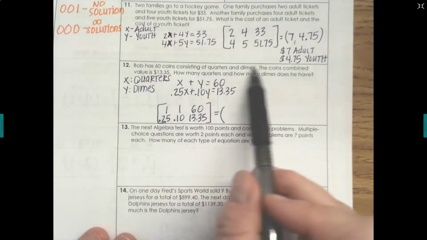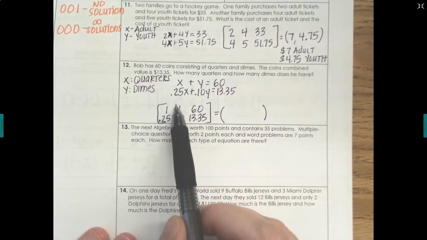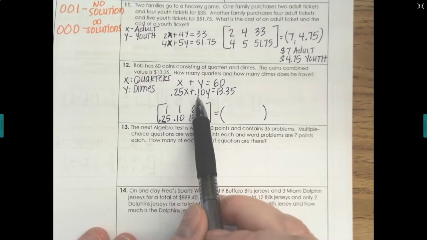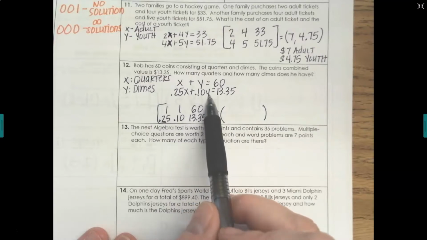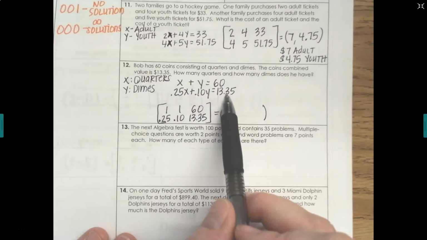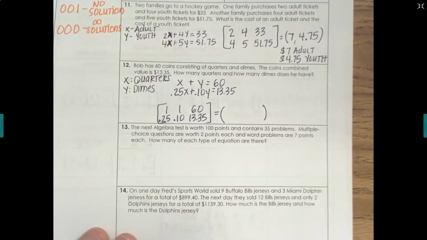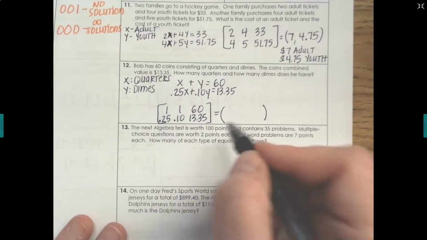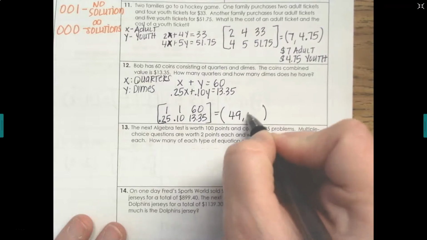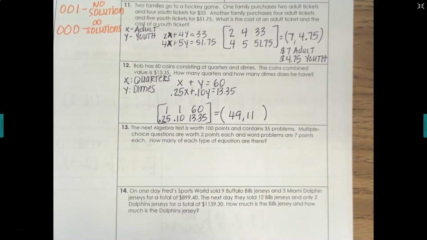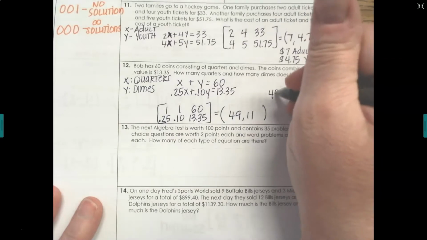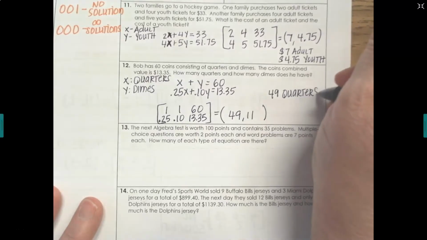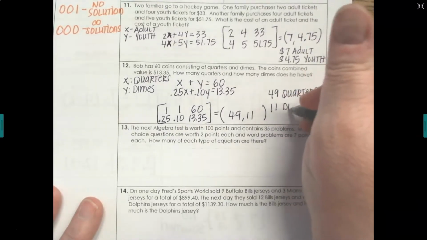Then we start talking about the money. He doesn't spell it out here, but you know how much a quarter is. A quarter is 25 cents, so 0.25 times each quarter, plus a dime is 10 cents, so 0.10 times each dime, gave us a total amount of money of $13.35. So when I put it into my matrices, I got out for an answer 49, 11. And what does that mean? That means that Bob had 49 quarters and he had 11 dimes.